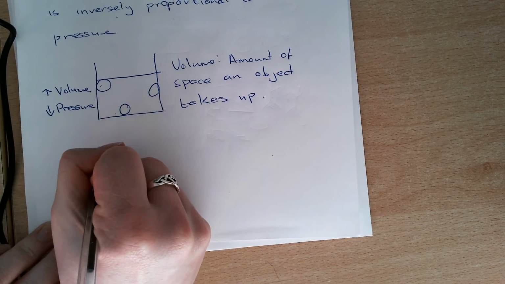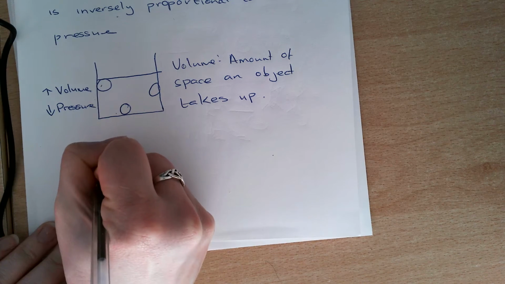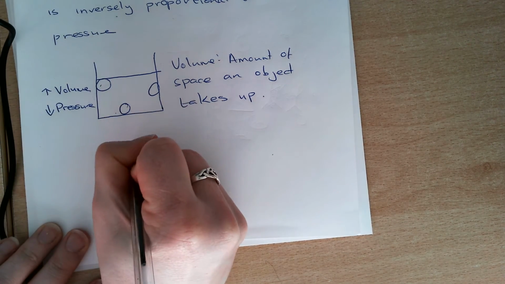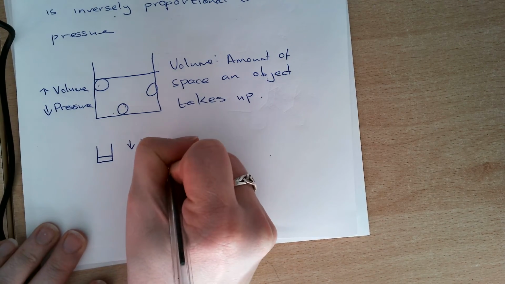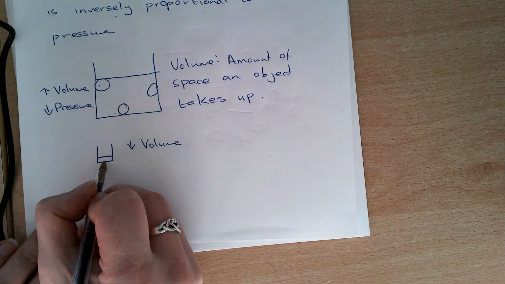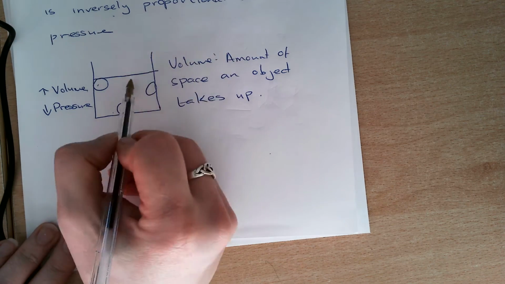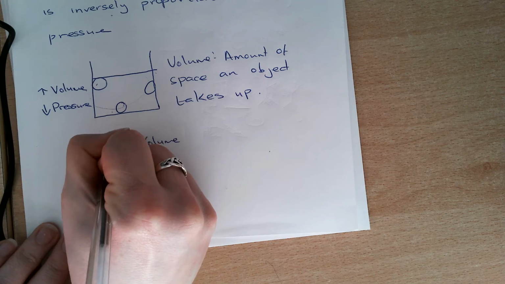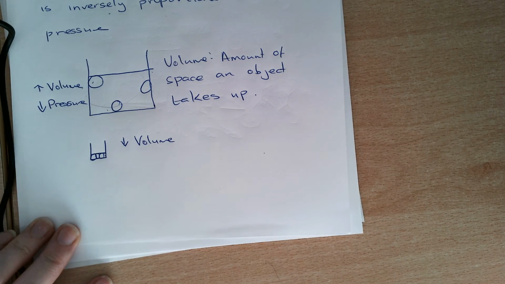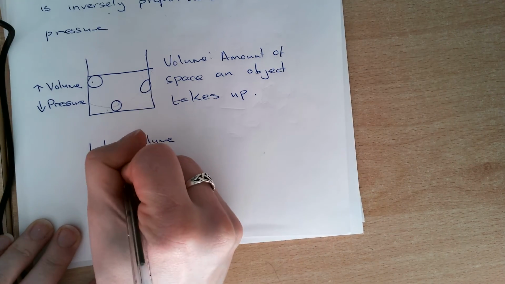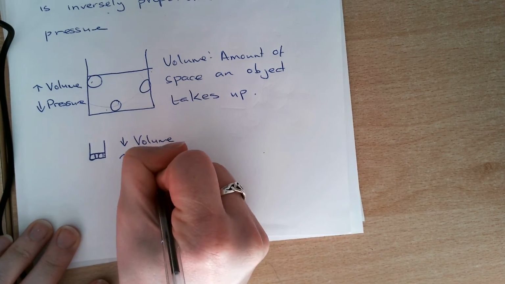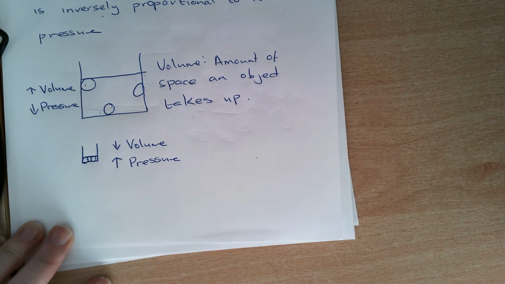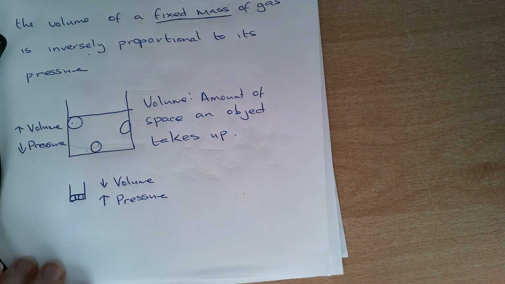However, what happens if I decrease the volume of my container? So now I have my decreased volume. This occupies a lot less space than this, and inside here I have my three particles crammed. So now these particles are under high pressure. So that is what inversely proportional means.